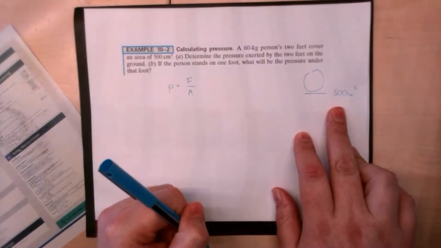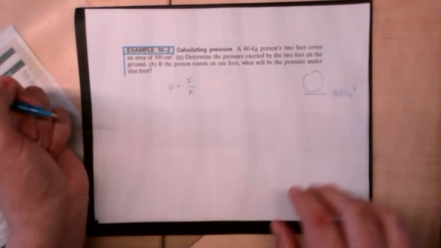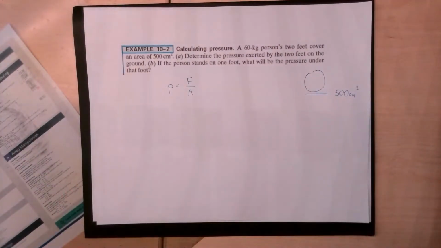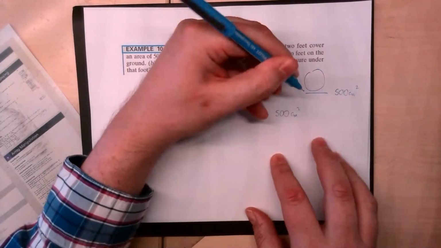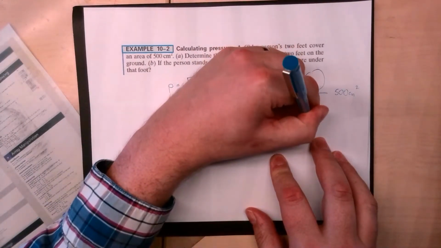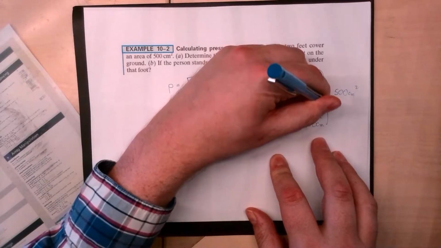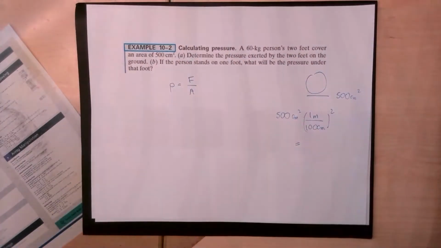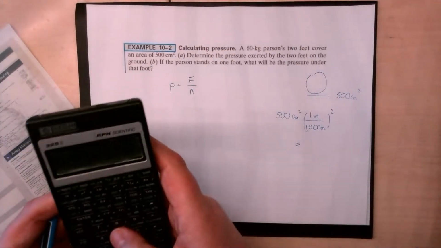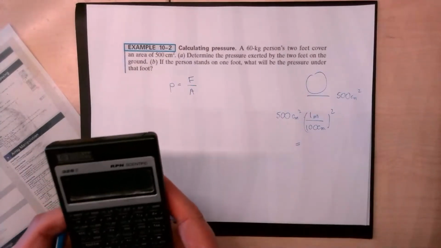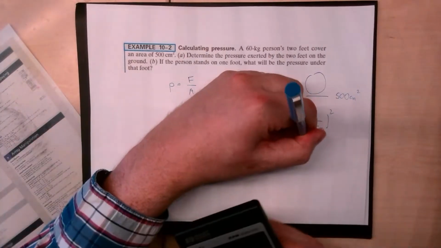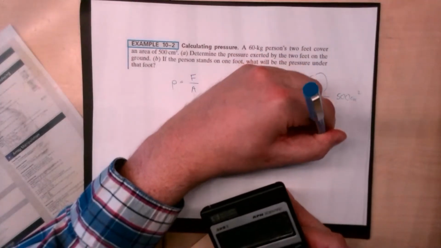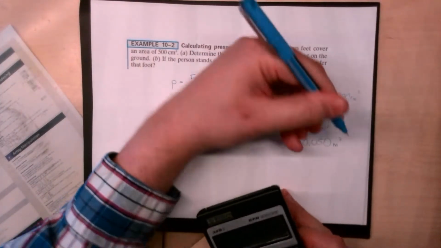And we need to convert that into meters because we want a force per unit area. So we want to calculate per meter squared. So 500 centimeters squared, remember how we'd calculate it, multiplied by 1 meter is 100 centimeters, and we square that. That gives me, let's do this calculation right now, 500 centimeters over 100 squared gives me 0.050 meters squared.